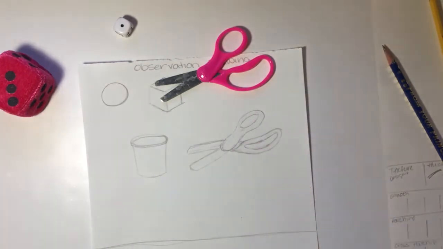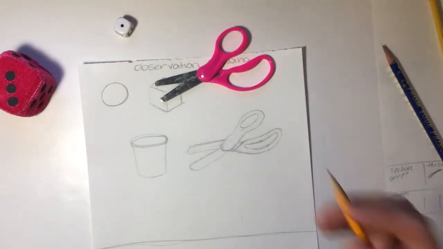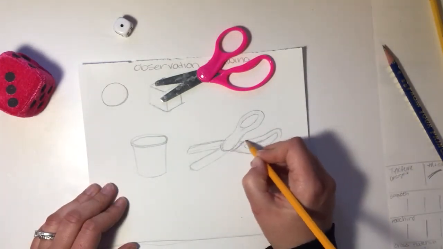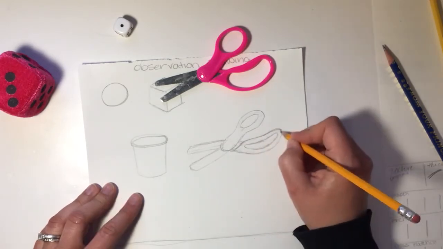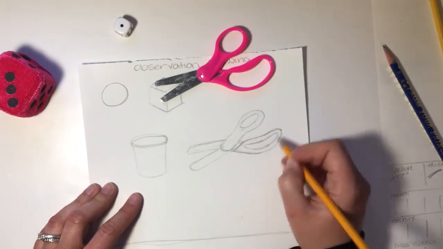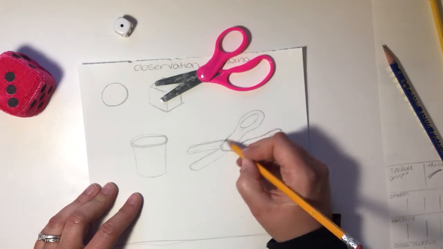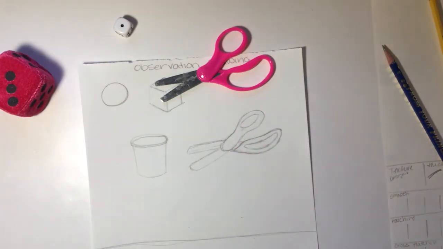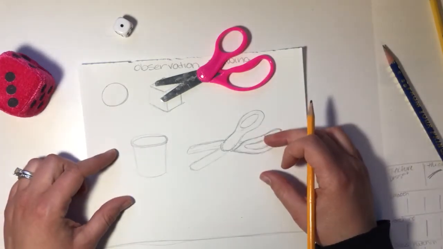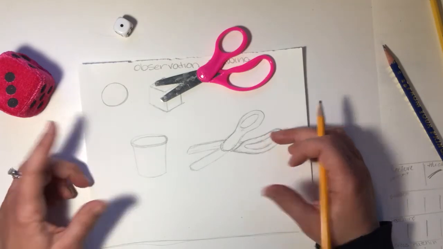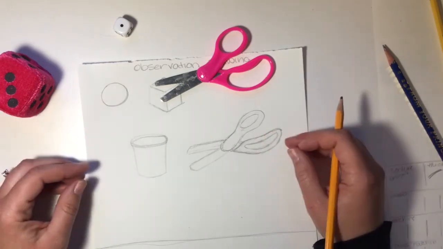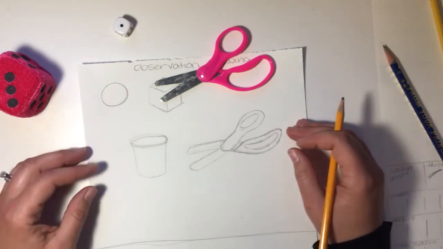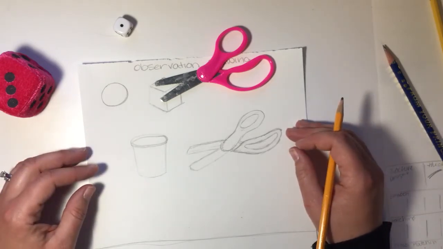Now remember, draw light until you get it right. That's what I did. I kept drawing light, and then as I'm getting a little bit more confident in my lines, I drew a little bit darker, okay? Pretty good, right? If you have not drawn your two objects here, I need you to do it right about now. Pause the video and come back in a second, okay?